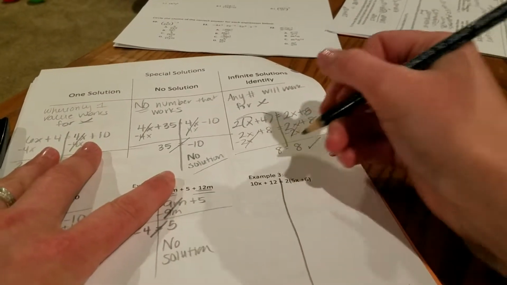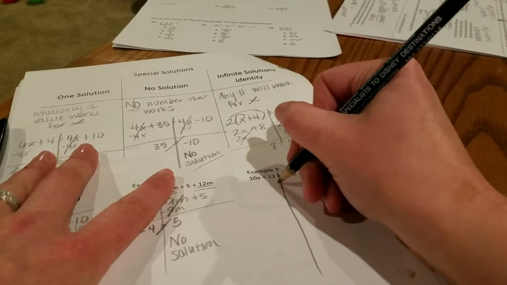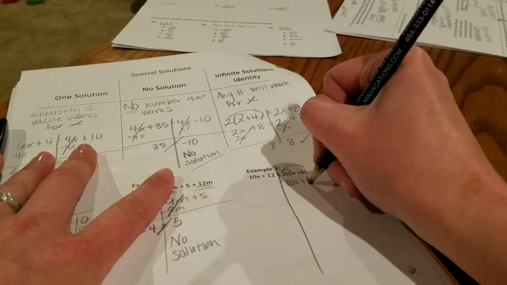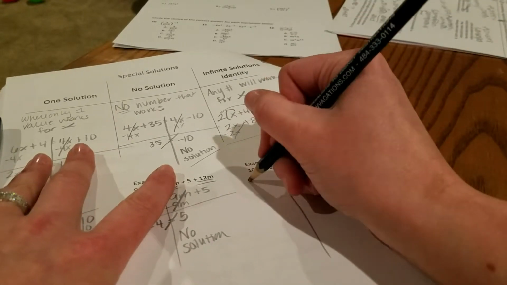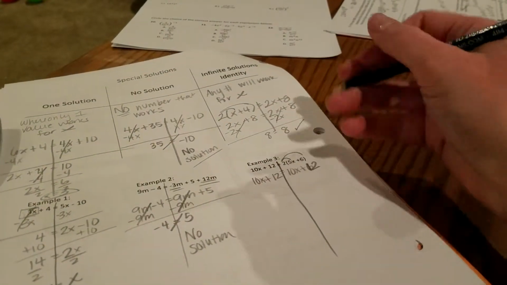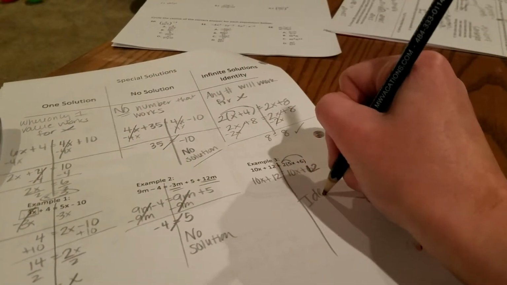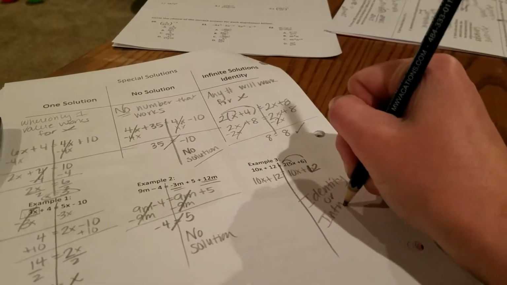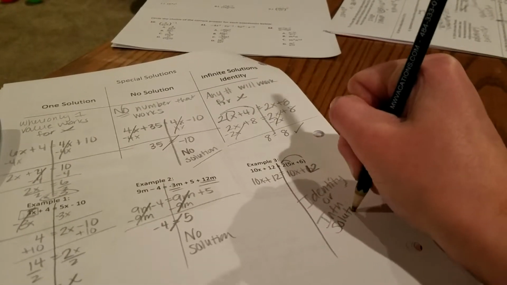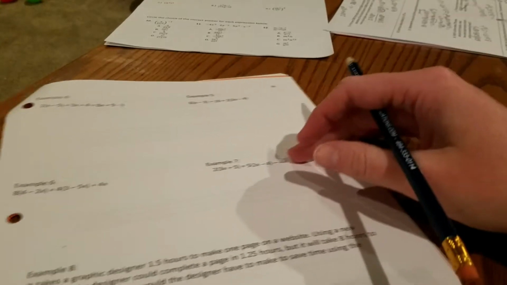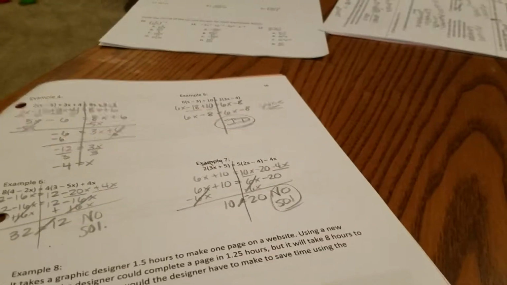Last example on this page, distribute here. So I'm going to get 10x plus 6, and over here, plus 12, and a 10x plus 12 here. Notice how they're the same thing. That's going to tell me right off the bat that I have an identity or infinite solutions. And you're welcome to write down either one of those. ID is fine too. Okay? Take a minute. I'm going to have you look at these 4 examples. Come back here and check your work.